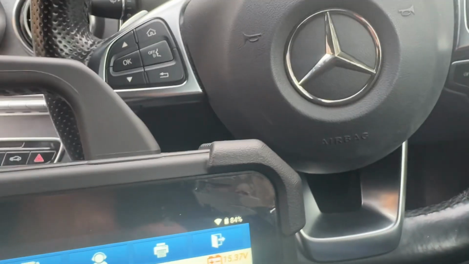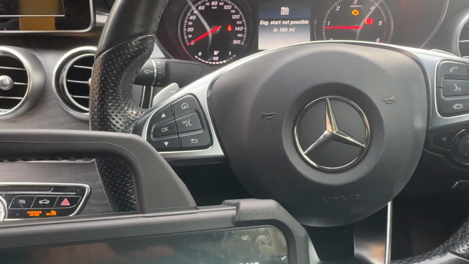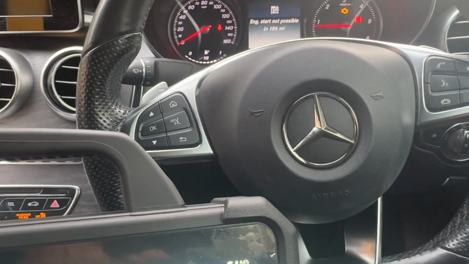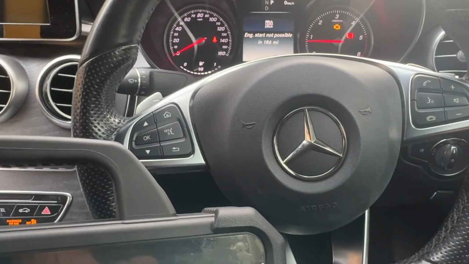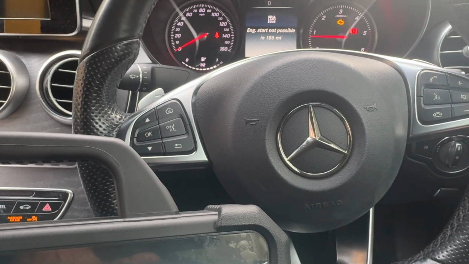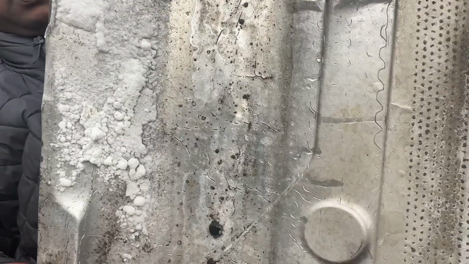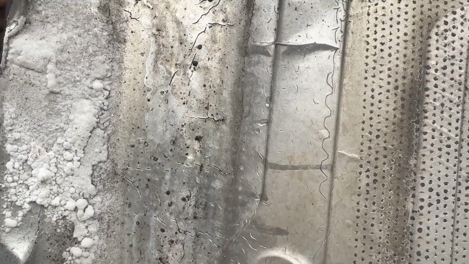Right, you saw all those photos underneath: basically leaking around the AdBlue injector and at the same time the AdBlue pipe. I feel something hit somewhere, and that's why all the problems were created. You can see this stuff came out from the AdBlue injector.